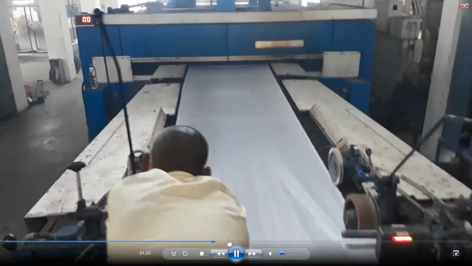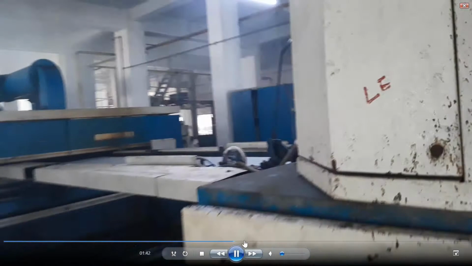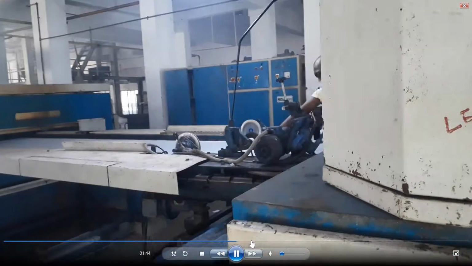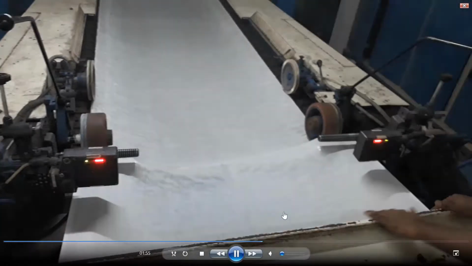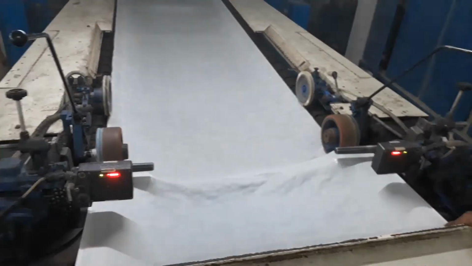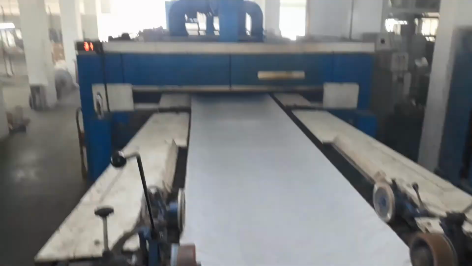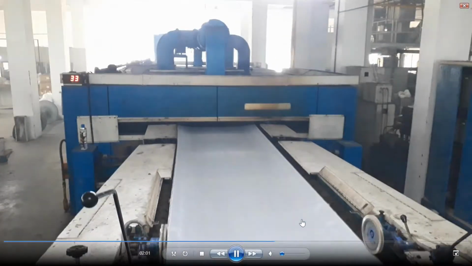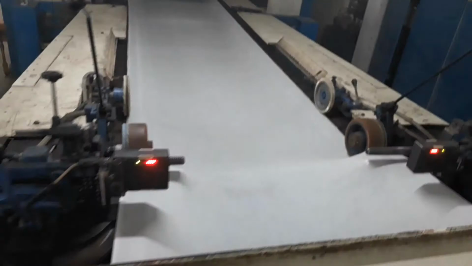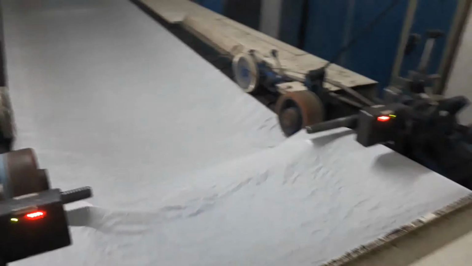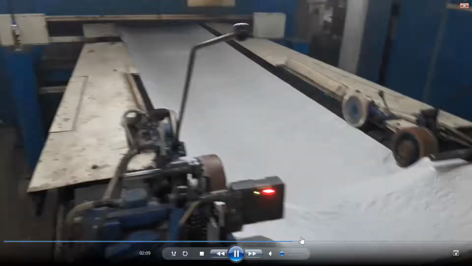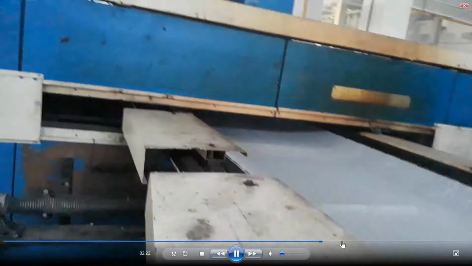So when the fabric enters the series of chambers, it meets hot air. Now hot air is heated by some heat exchangers. It is based on thermic fluid. Dr. Bade will be explaining this machine in detail, but you can see how it enters the machine, and there are 2-3 chambers.